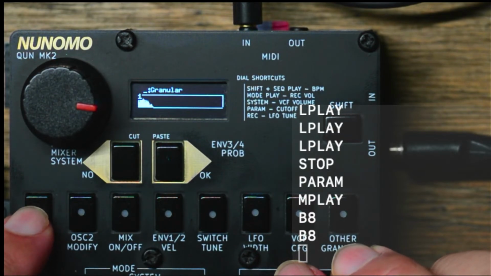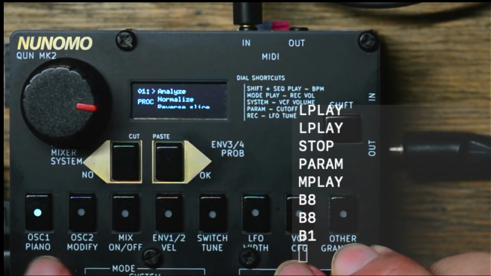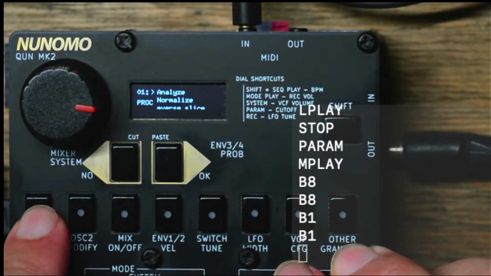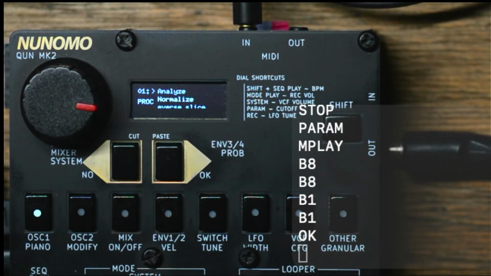And if you set the time stretch, then the analyze is recommended. So just press button 1 for the processing menu, and then hit the analyze button.